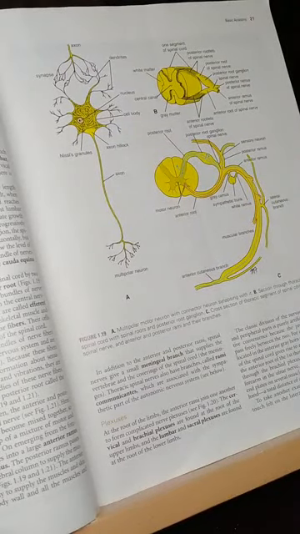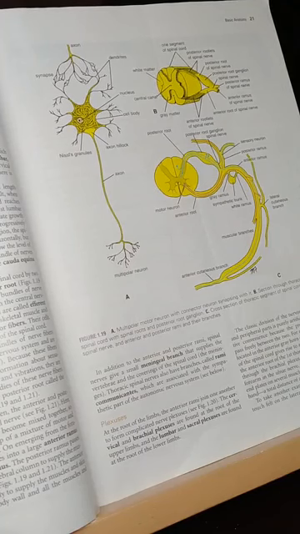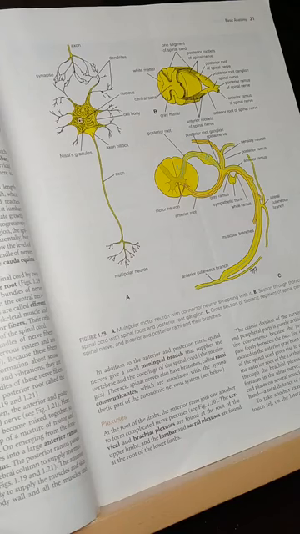The central nervous system refers to the brain and the spine: the brain, the encephalon, the brainstem, the spinal cord, while the peripheral nervous system refers to the structures located outside the brain and spinal cord, that is, the cranial nerves as well as the peripheral nerves.